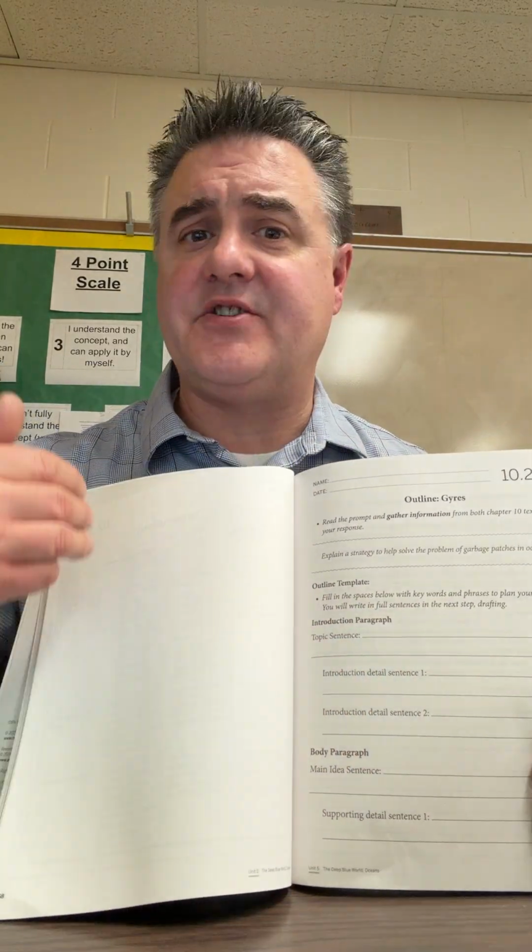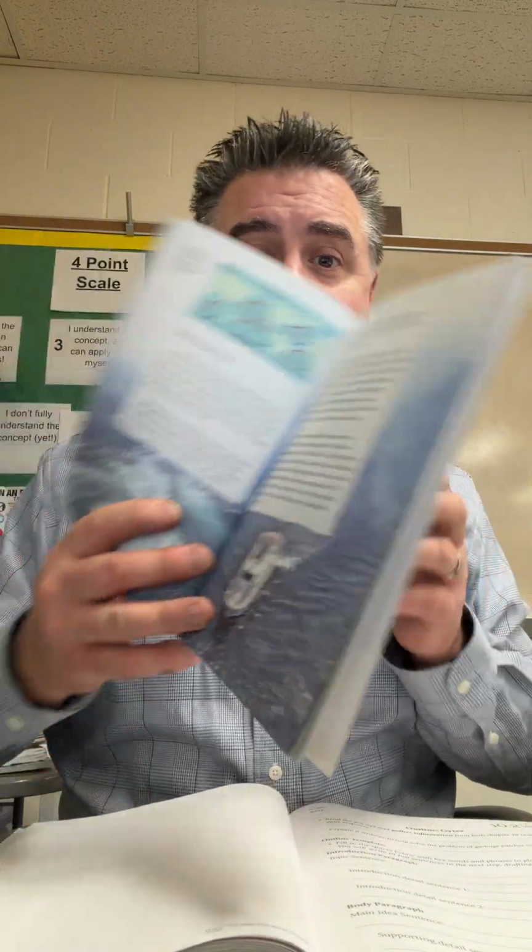Okay, don't forget to indent. Don't forget to write clearly, and use vocabulary from the book. So talk about currents, talk about gyres, talk about microplastics. Those are vocabulary words from the reading that make your paper better, okay? So 20 minutes on that. When you're ready to write, it goes right here on 10.3. Okay, write in pencil so you can erase if you need to. Indent your first sentence. You got 20 minutes. Pause the video and then continue after 20 minutes.